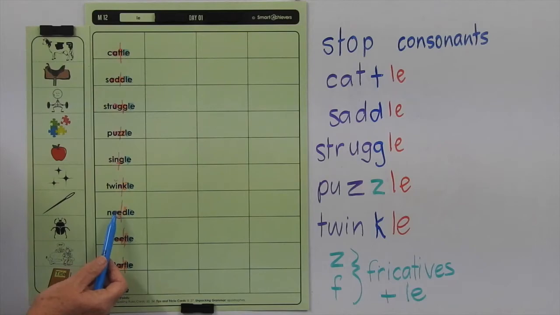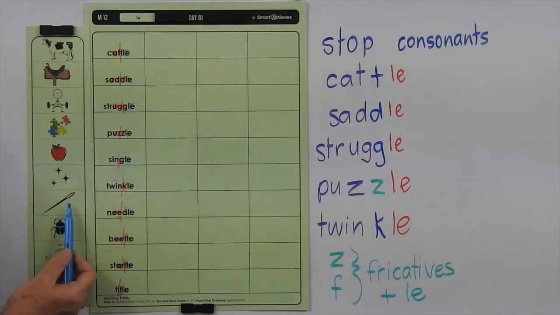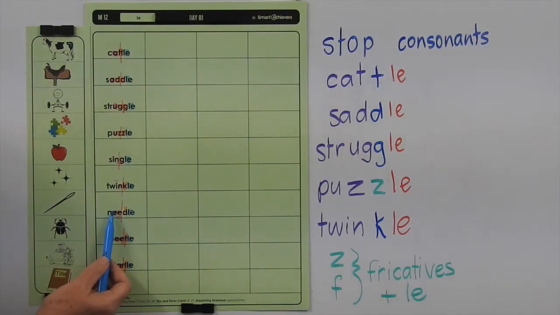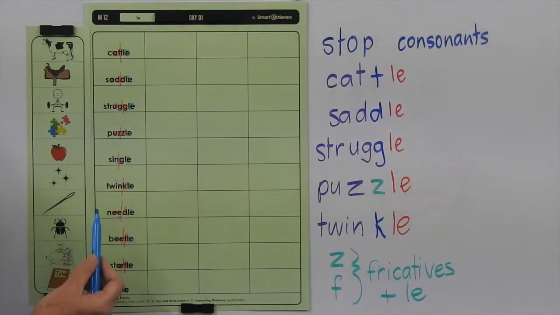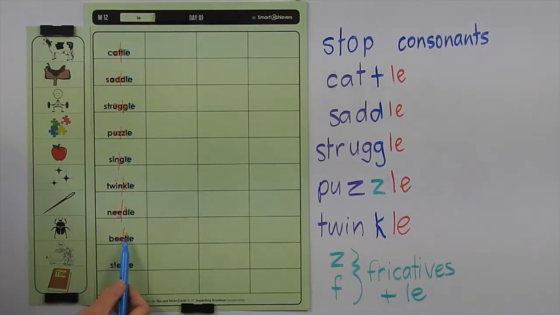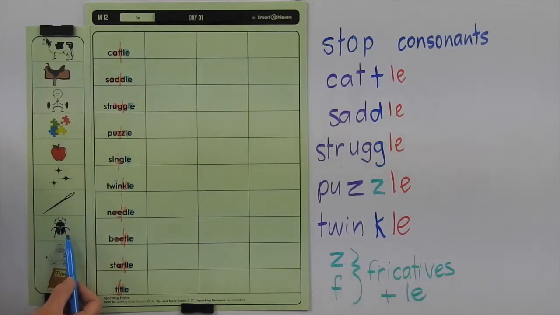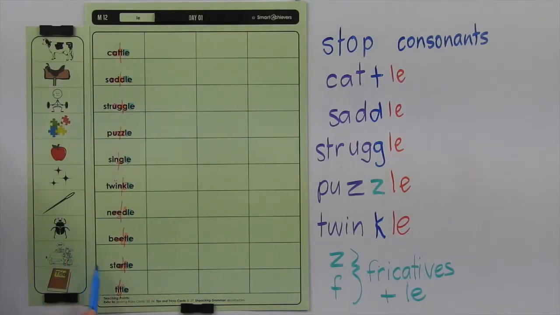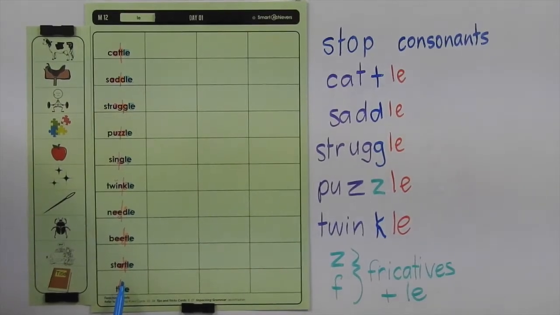If you had an injection into your arm or your leg, you might also call that a needle, that you had a needle or you had an injection. A beetle is a little insect. This one looks like it's got a nice hard back on it, 6 legs. Startle means to surprise someone, and a title is a name given to a book or a story. But it can also be, we can have titles too in our names as well.